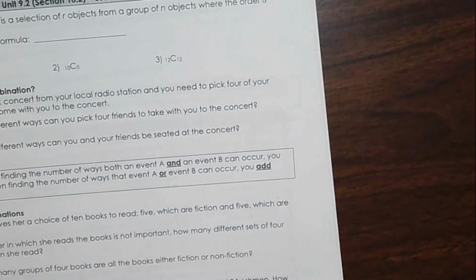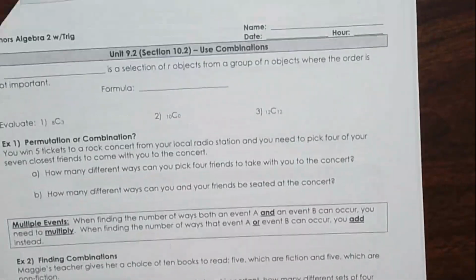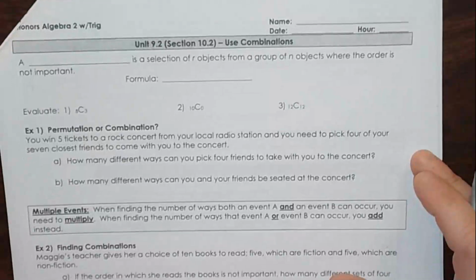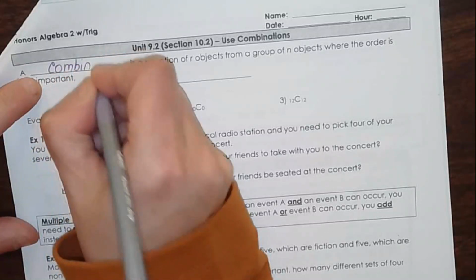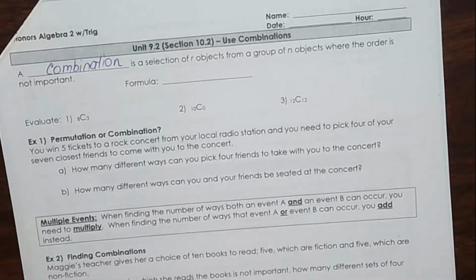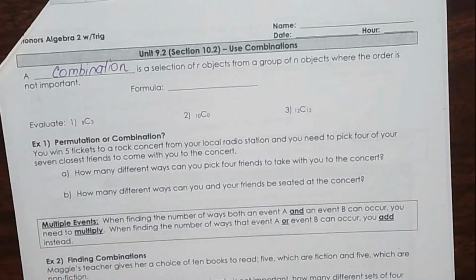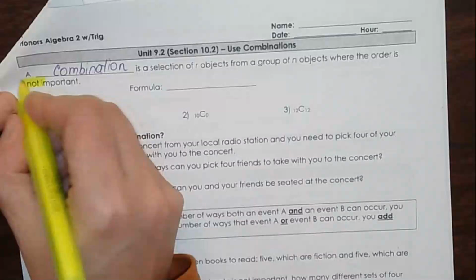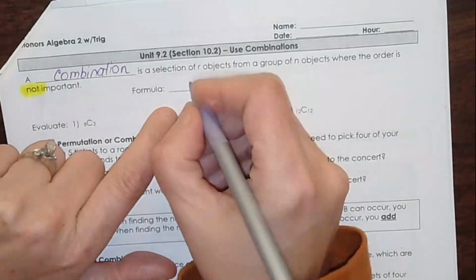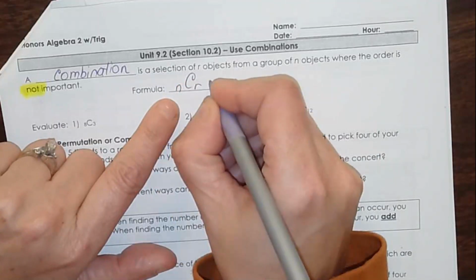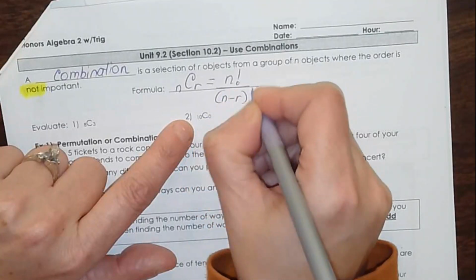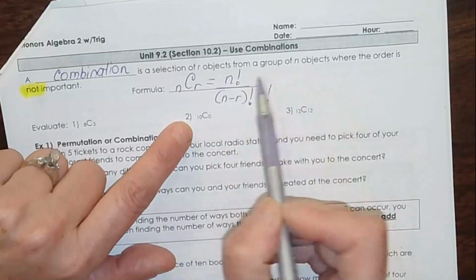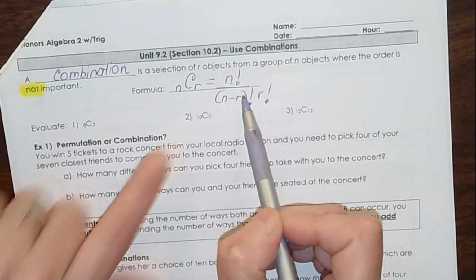So we're going to start combinations. Yesterday in permutations, order was important. A combination is a selection of R objects from a group of N objects where the order is not important. The formula looks like this: picking R out of N equals N factorial over N minus R factorial times R factorial. Again, we're not going to use the formula, we're just going to put it in a graphing calculator.